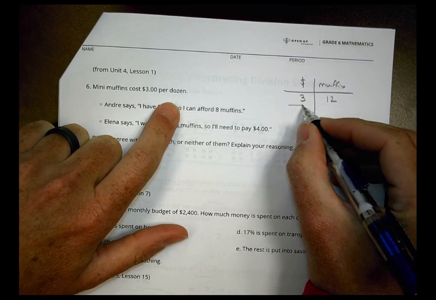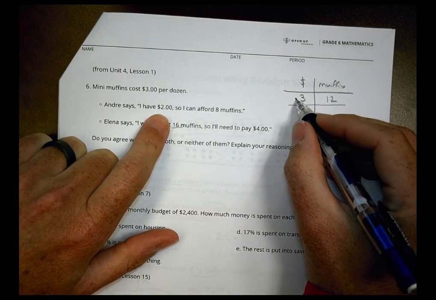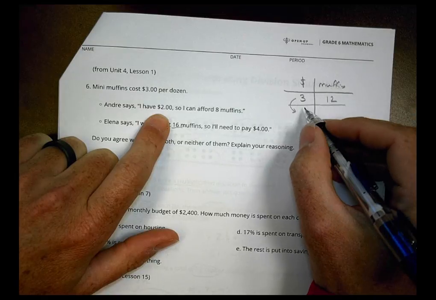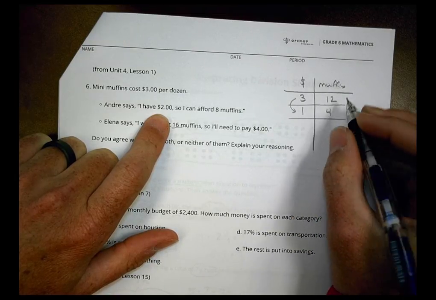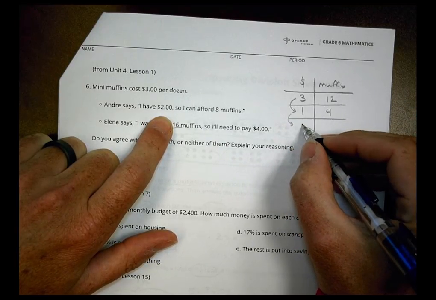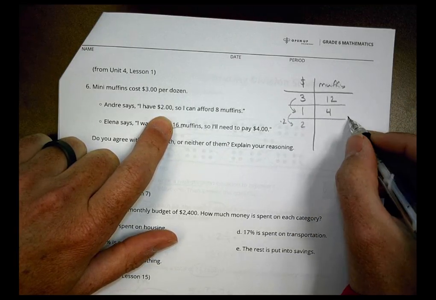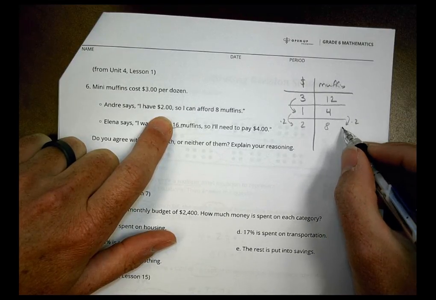Which also tells me that, so Andre has $2, right? So if we turn this into a unit rate, for $1, I can get 4 muffins, right? So if he has $2, let's multiply this by 2, so times 2. Multiply this by 2, he can get 8 muffins. So that is going to be true.